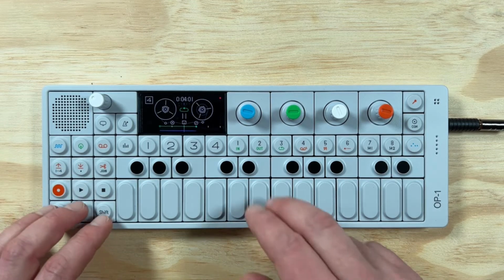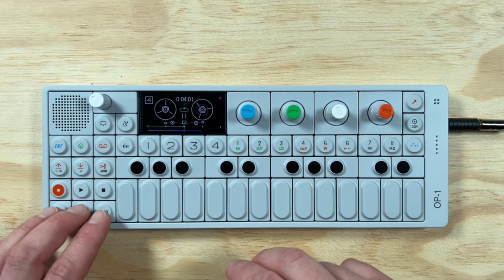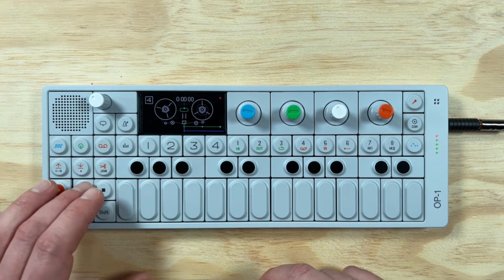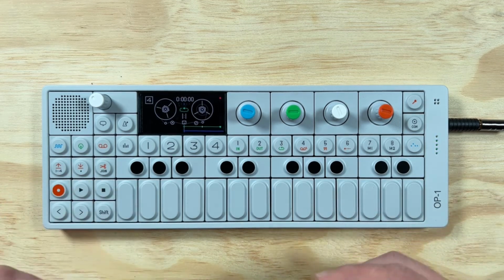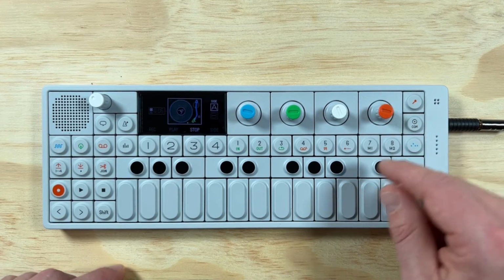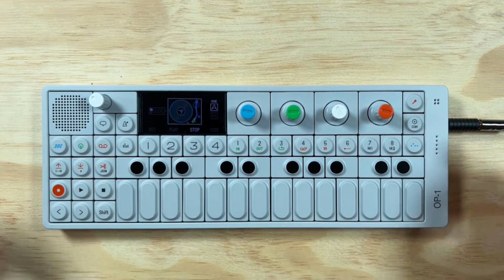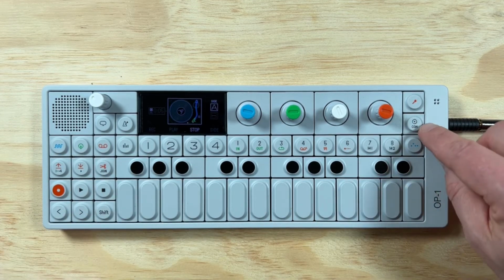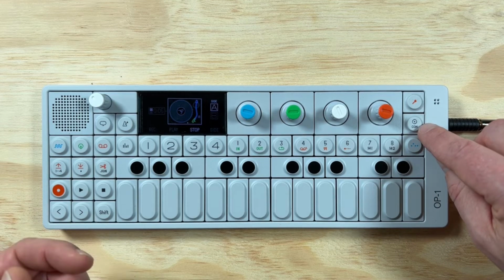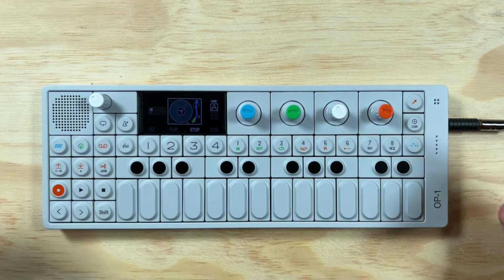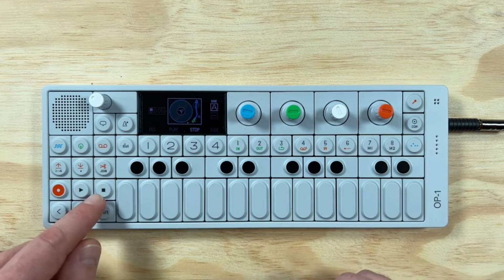Lift that, go back to our regular out point here. Okay, so we've got our drum track. The last way is to simply just use the album or record. And then you just do that by hitting this COM button over here to get to there. And then you can record what the OP-1's playing back. So let's go ahead and do that.